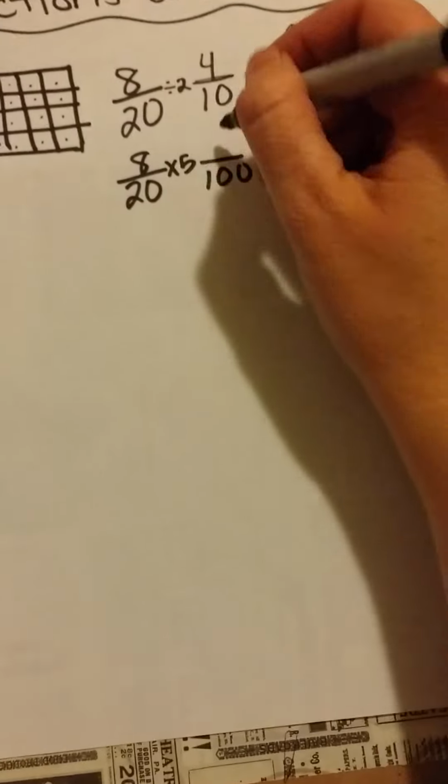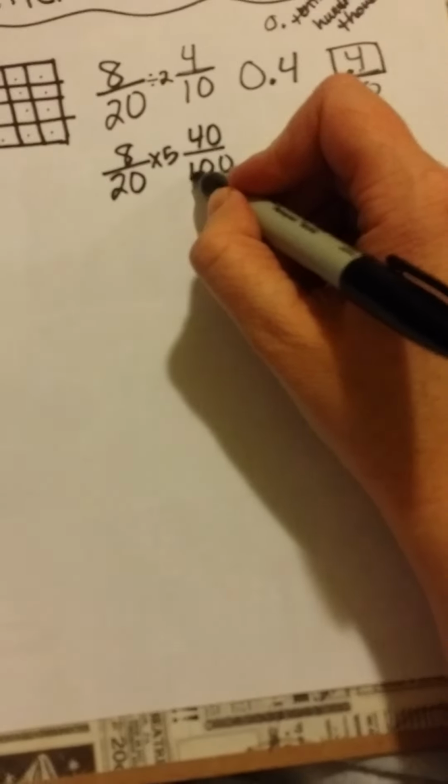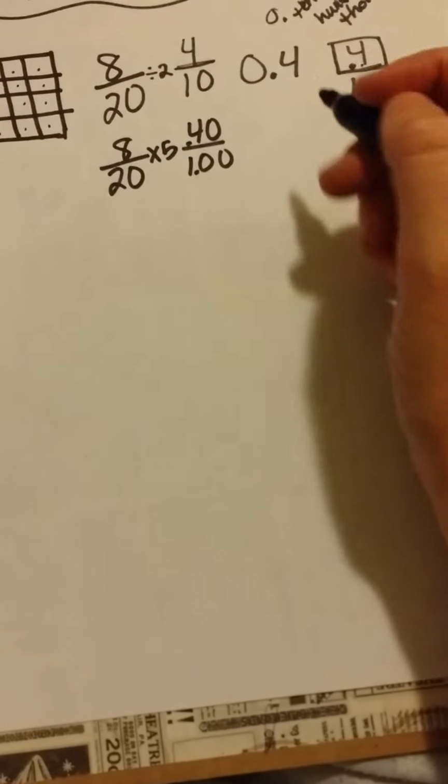Okay, there's another way to do this one as well. 8 out of 20, instead of going to 10, you could go to 100 by multiplying by 5. 8 times 5 is 40. So again, 100 makes one whole, 2 digits behind the decimal, so 2 digits behind the decimal. So this one would be 0 and 40 hundredths. They both mean the same amount. This is just 4 big slices, and this is 40 smaller slices.